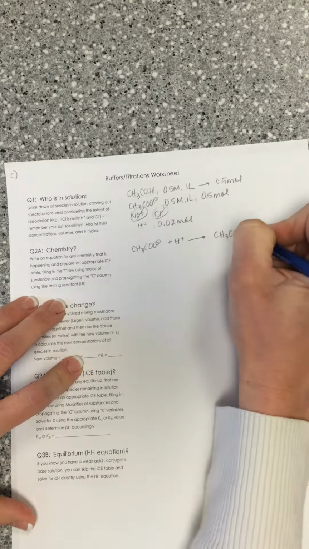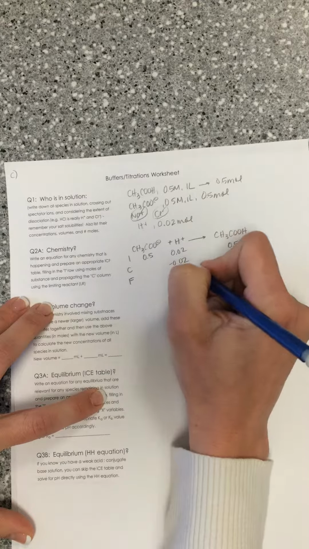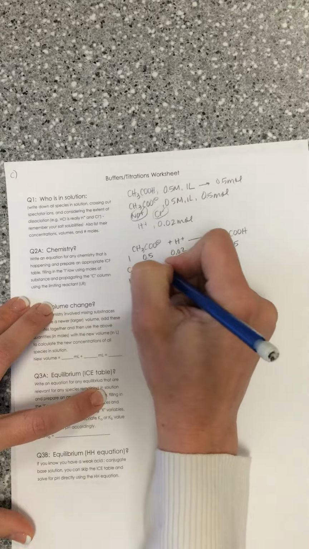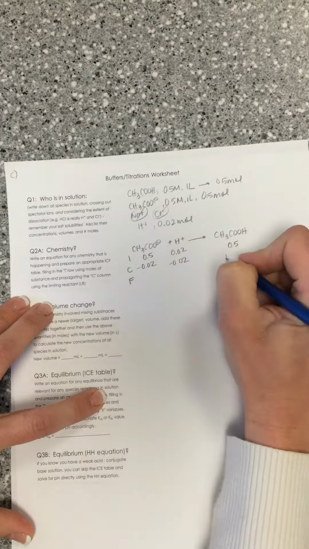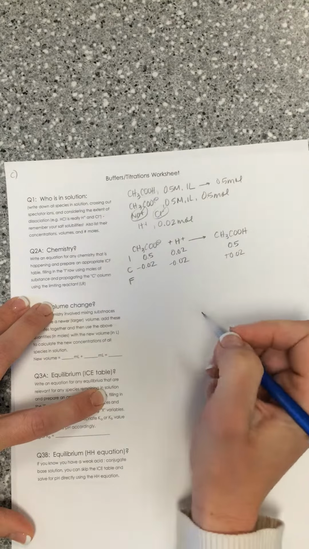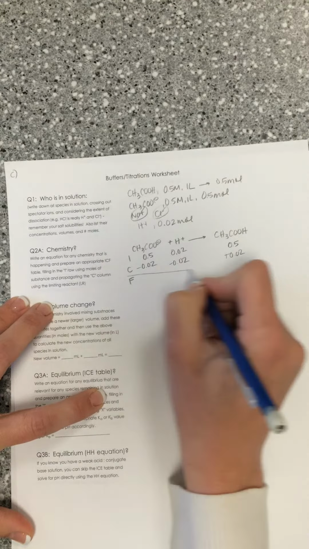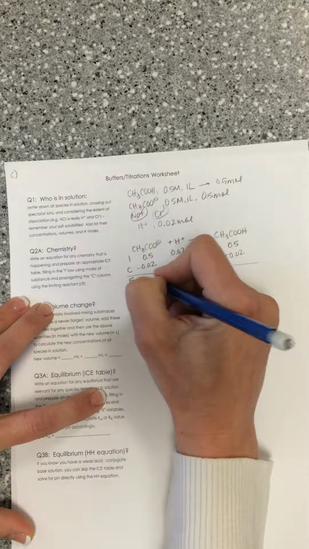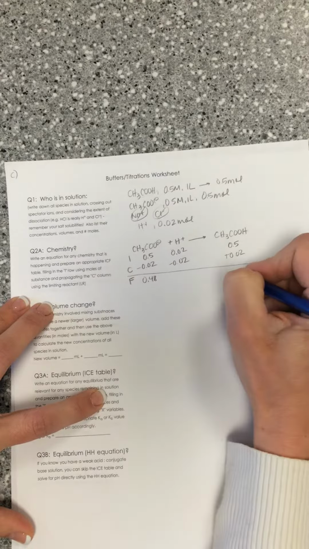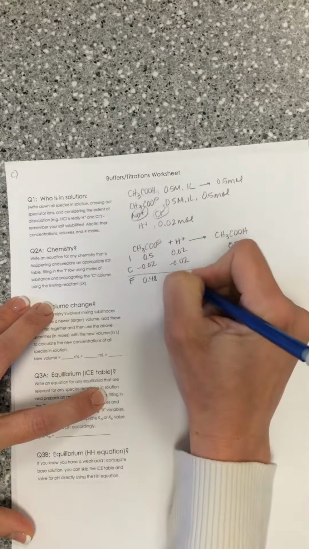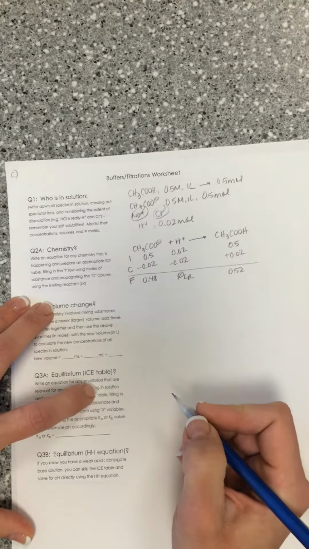ICF table: 0.5 moles of each of these to start, and 0.02 moles of our strong acid. This being our limiting reagent means we use up all of it, and we're going to use up the same amount of our conjugate base and generate the same amount of our weak acid. We end up then having 0.48, 0.52, and our limiting reactant gets used up.